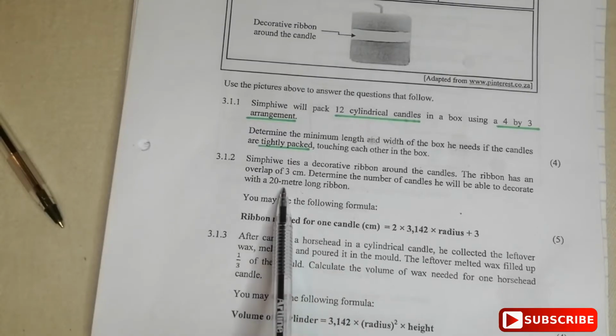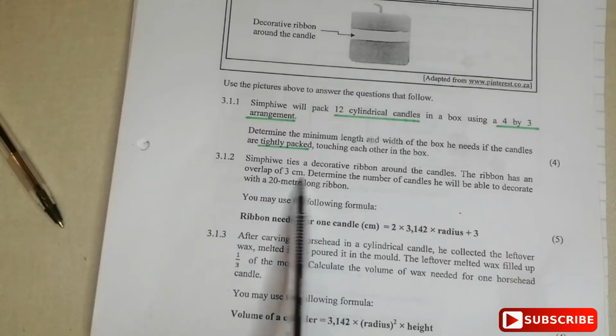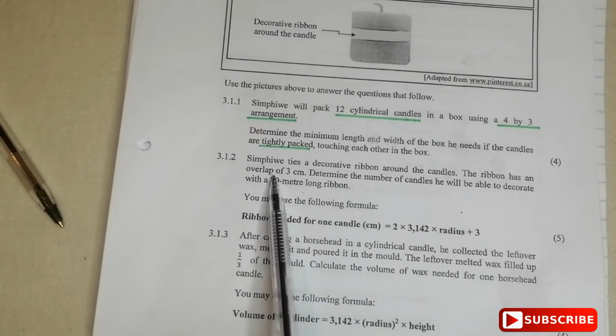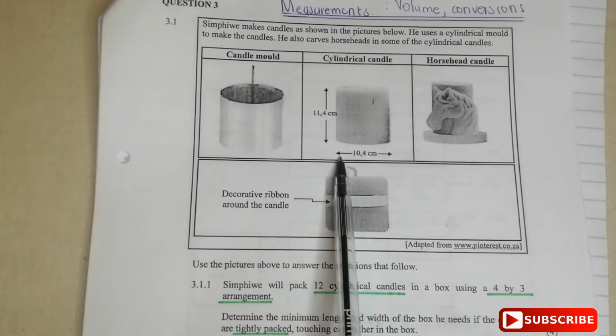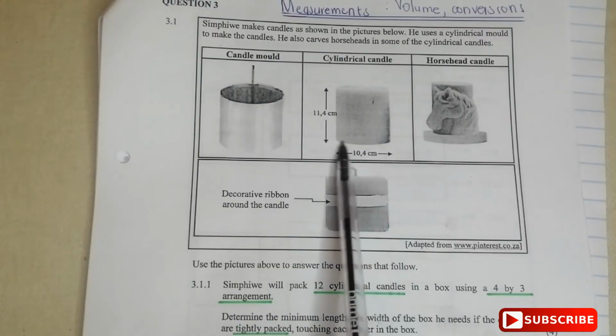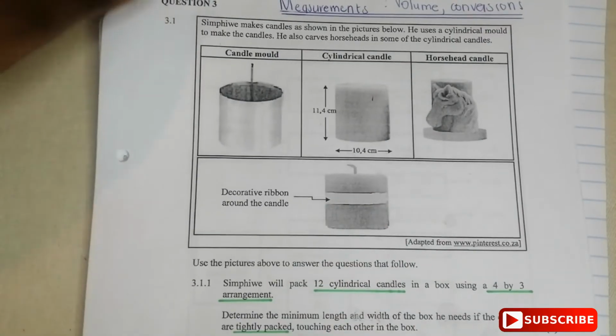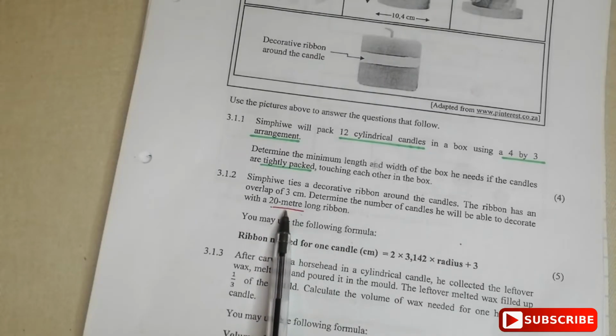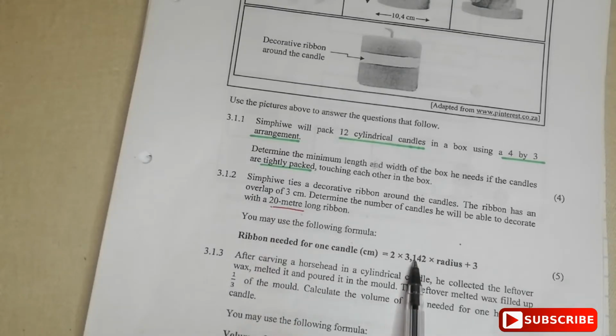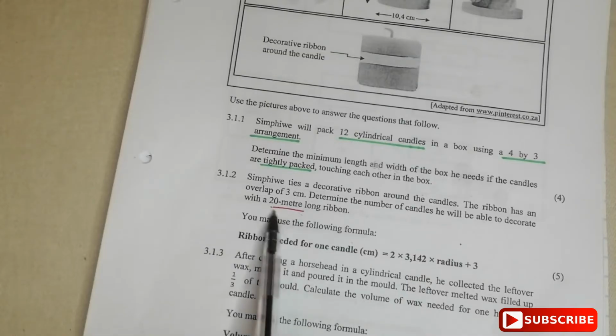So now, what is the first problem that we are encountering with this question? It's in meters. The ribbon is 20 meters long, right? But we were given the dimensions of the cylindrical candle in centimeters. Okay, so before we can even attempt to do this question, we need to first convert this 20 meters into centimeters. All right, and after we've converted this 20 meters into centimeters, then we can begin with the question. So let's first start off by converting this 20 meters into centimeters.